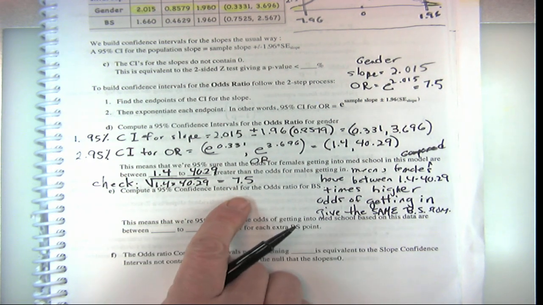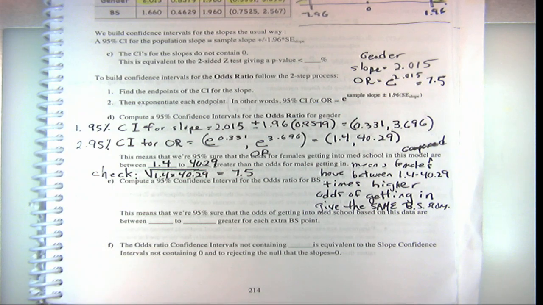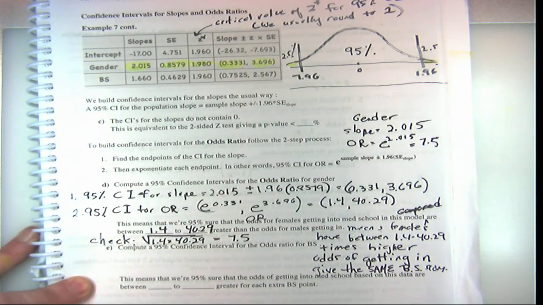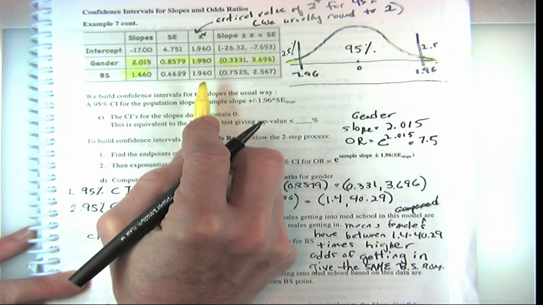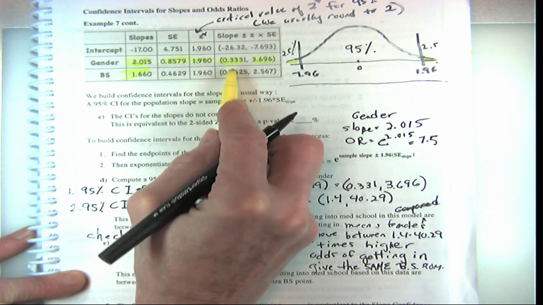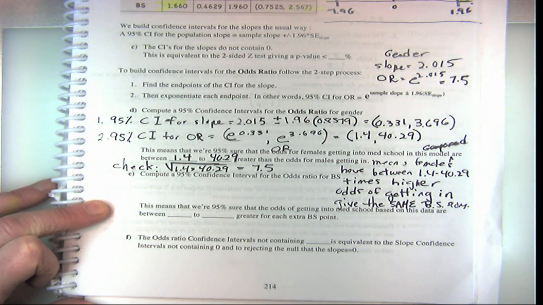Now we'll do the same thing here for the biological science score. It's exactly the same. So we'll just take our point estimate for biological science, which is right here, add and subtract about 2 standard errors, and we'll get this, and then we exponentiate those. That's all we're doing.